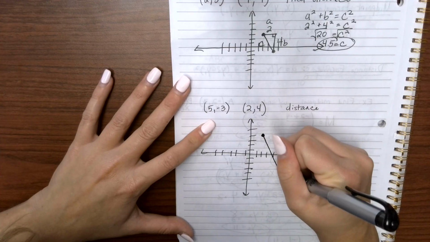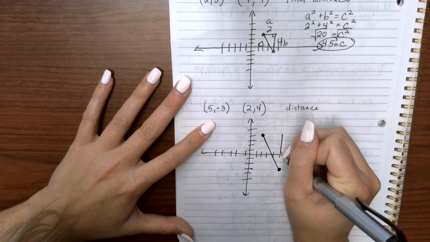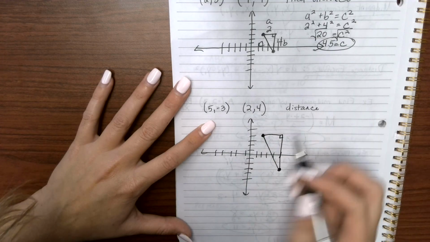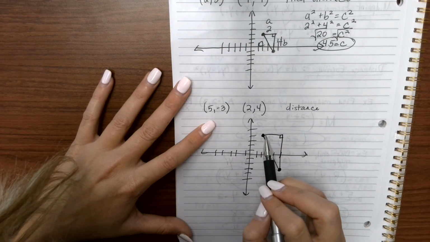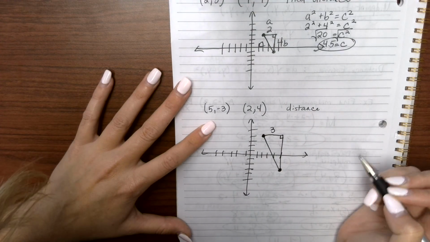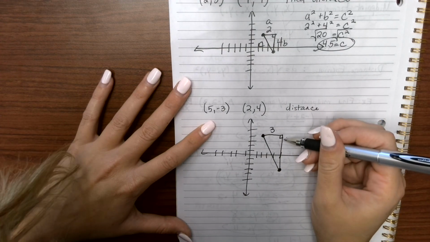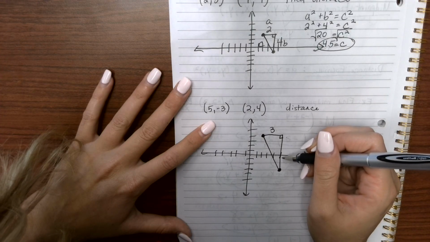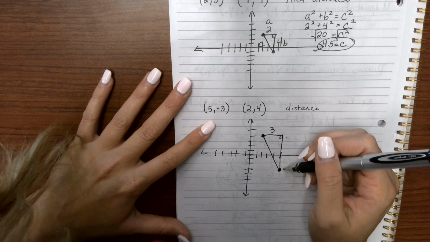Connect your points, then make a right triangle. One side going up, one side going over. Now this side going over, if we look, it's 1, 2, 3 units. This side going up and down, it is 1, 2, 3, 4, 5, 6, 7 units.